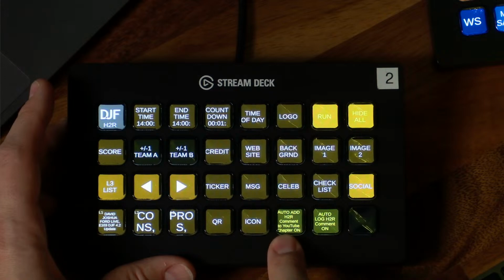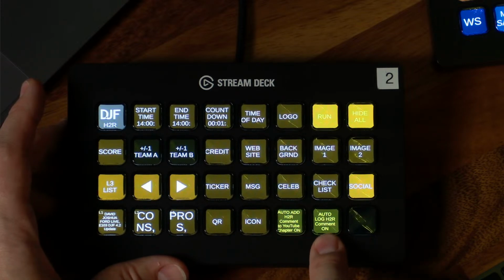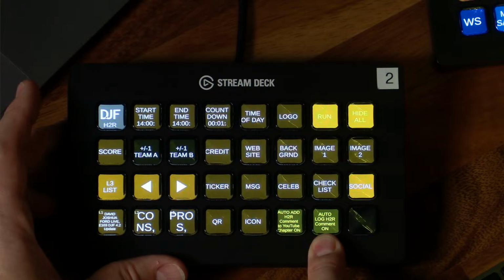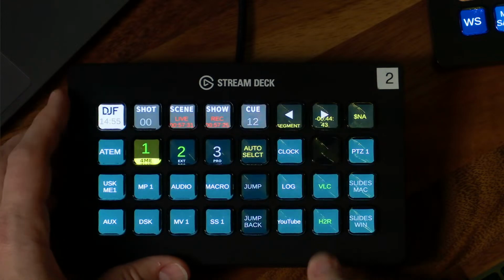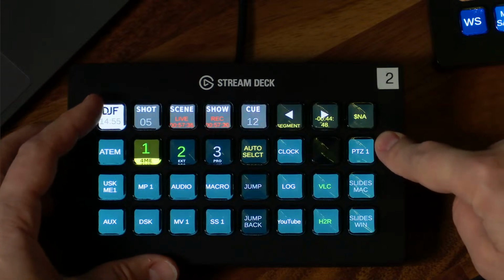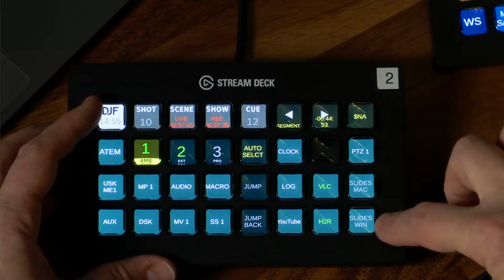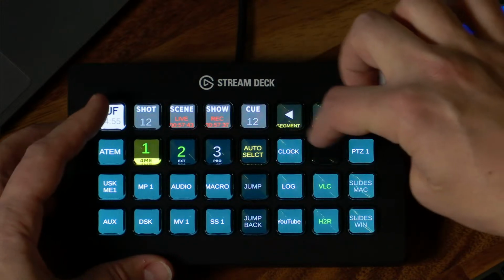auto logging, so you can choose if you want your on-screen comments to also cause a YouTube chapter to be inserted. And separately, you can choose if you want, when those comments are displayed on screen, to also log that in your Google Sheets log. And this is probably the same there. PTZs, and yeah, that's basically it.